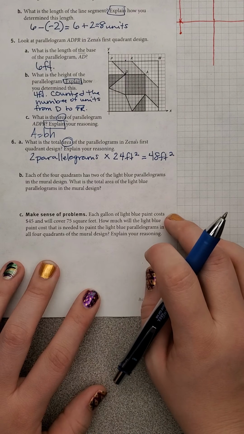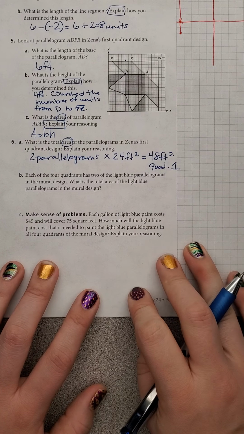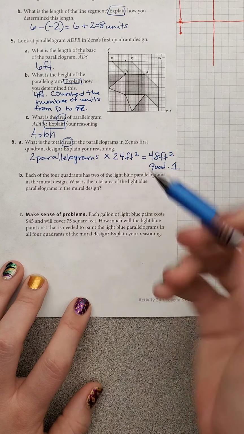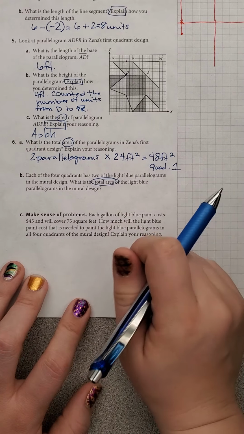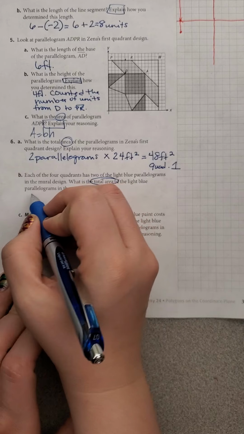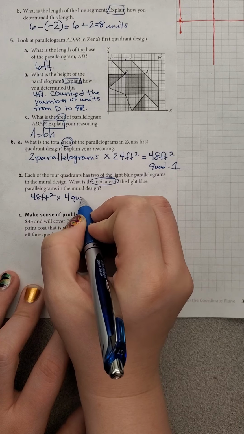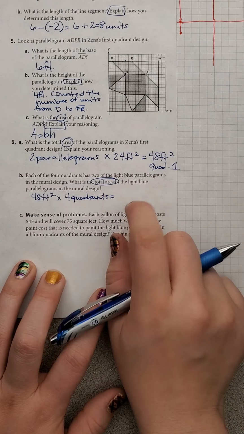So only in quadrant 1, 48 feet squared, so this is quadrant 1, okay, which is going to lead us to part B. Each of the 4 quadrants has 2 of the light blue parallelograms in the mural design. So these are the light blue ones. I know it's hard to see it on my paper, but you should see it in your book. It wants to know what is the total area of the light blue parallelograms in the whole mural. So if I know that in one of them it's 48 feet squared, and I have 4 quadrants, that means, I'm gonna let you figure that out.